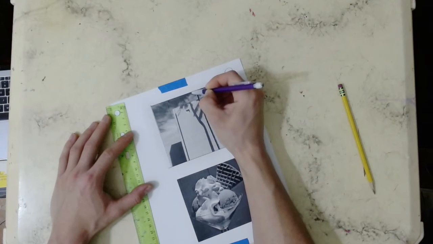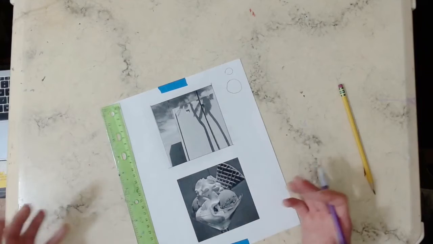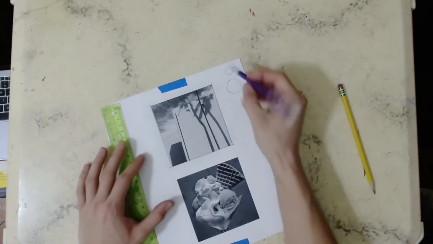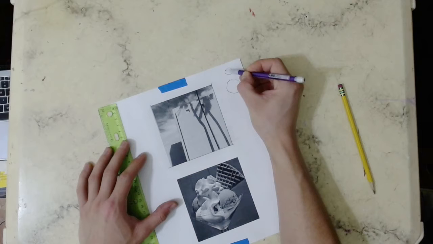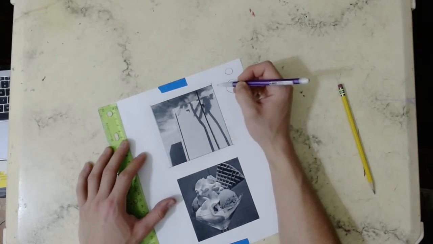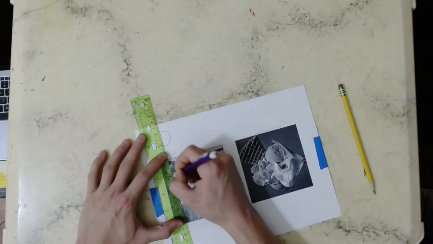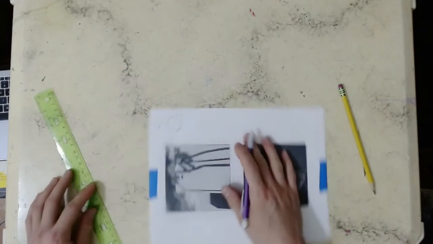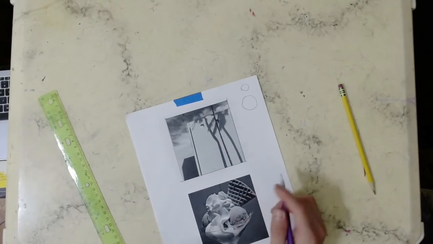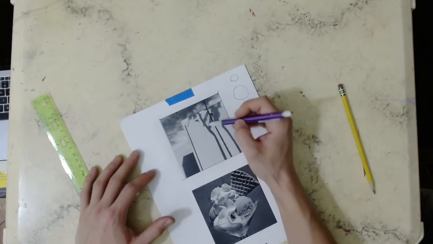So you're just looking for the major shifts in value and you're delineating them with a line. You're making that line into a shape by making sure that it connects all around. Okay, now you see this cast shadow?